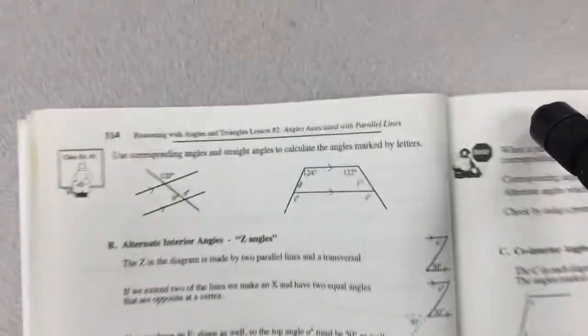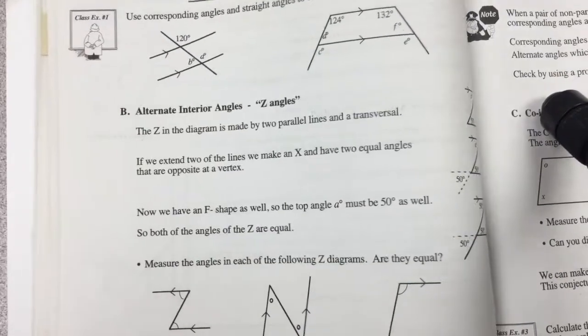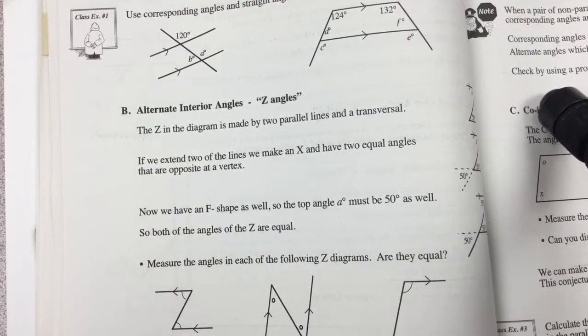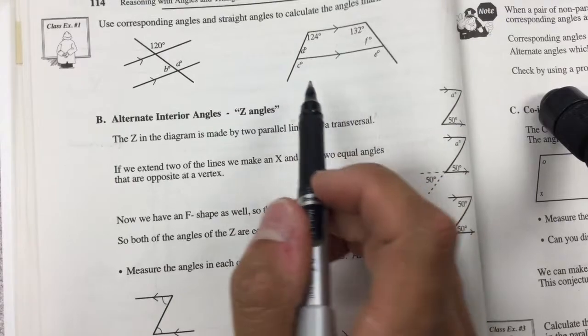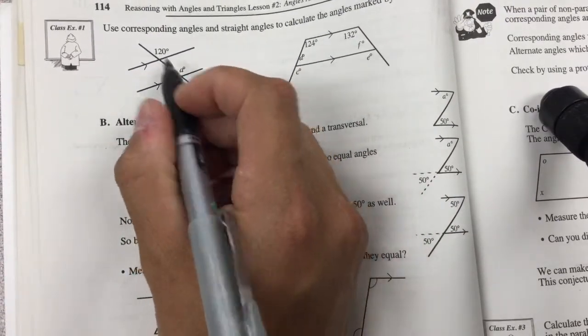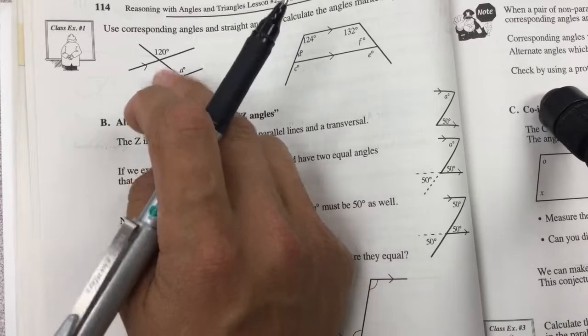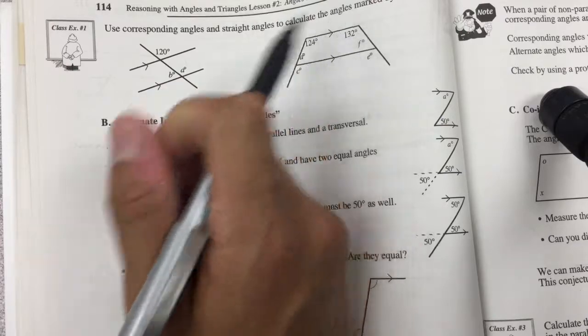All right, now let's look at example number 1. We want to use corresponding angles and straight angles to calculate the angles marked by the letters. So I want to determine what A degrees and B degrees are going to be. I'm just going to do this first example, and I'll let you do this one.